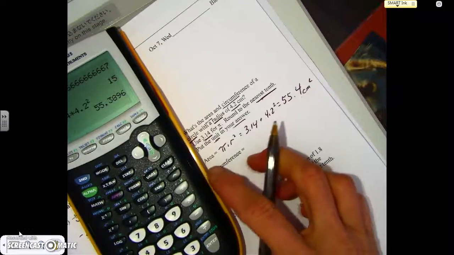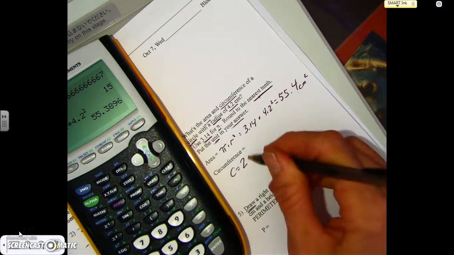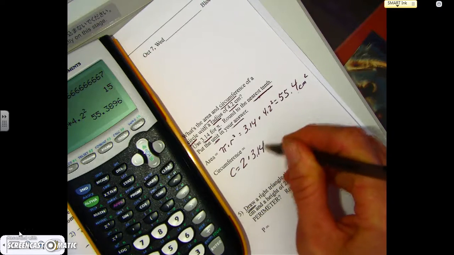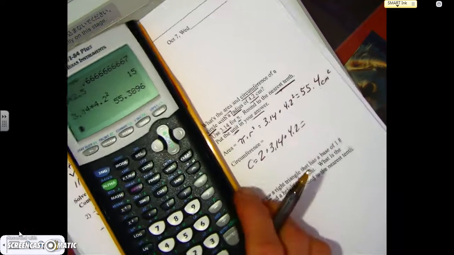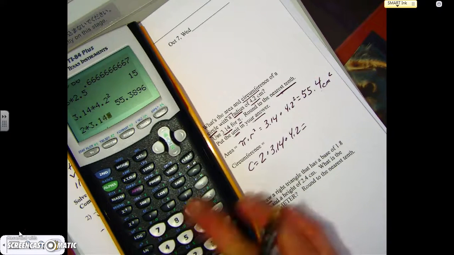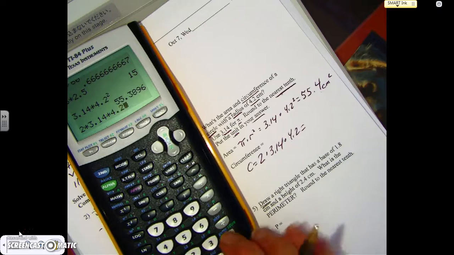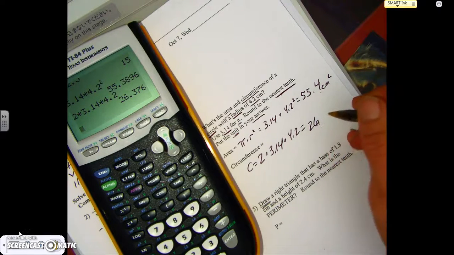All right, circumference is C equals 2 times 3.14 times the radius, 4.2. You just put all that in the calculator: 2 times 3.14 times 4.2 equals 26.37.